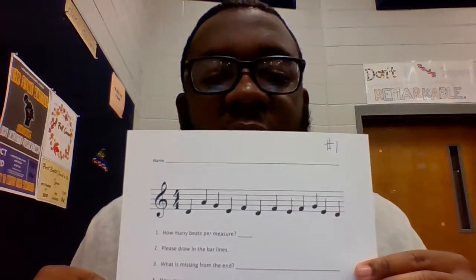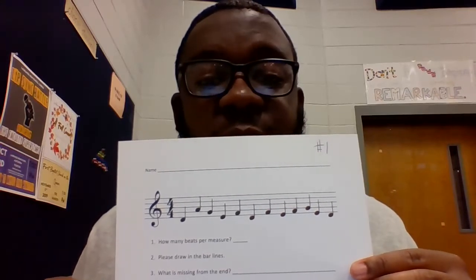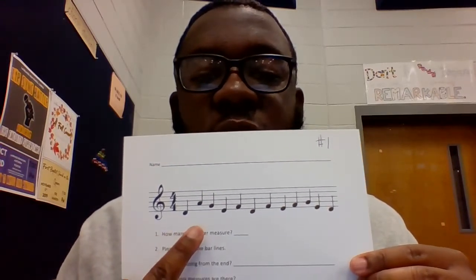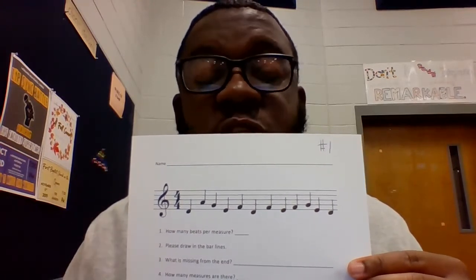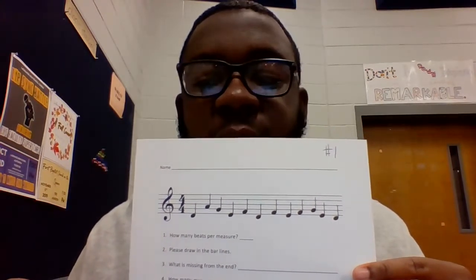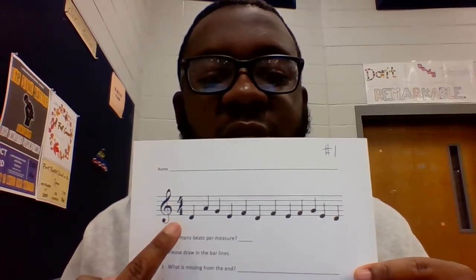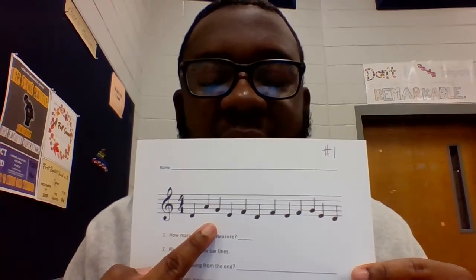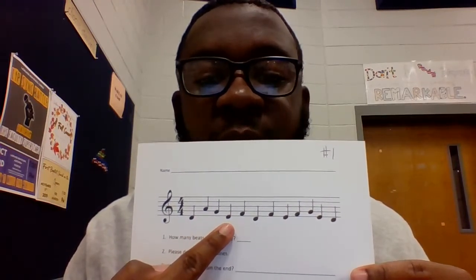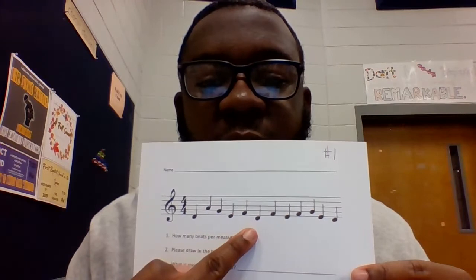When you draw a line, you start over, count that number of beats again, and draw another line. For example, if you determine that there are supposed to be 3 beats in each measure, you know that these are quarter notes, which get 1 beat each. So you simply count 1 beat, 2 beats, 3 beats. Draw a line. Start over. 1 beat, 2 beats, 3 beats.